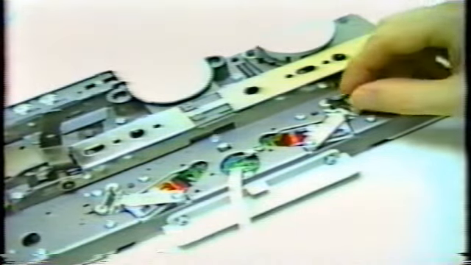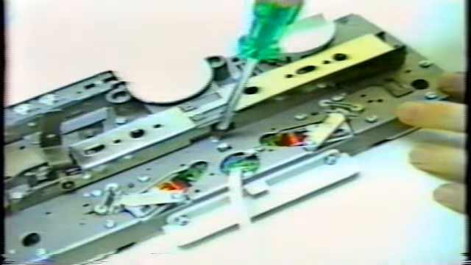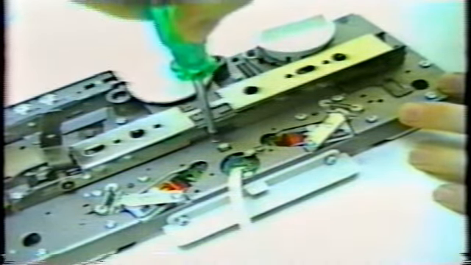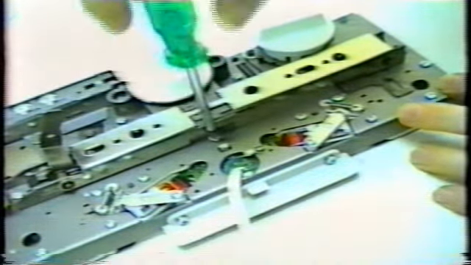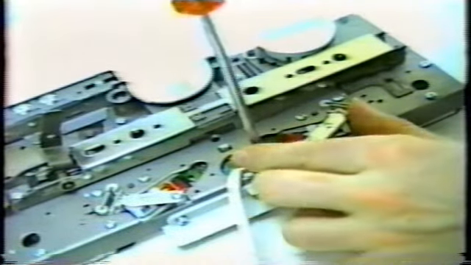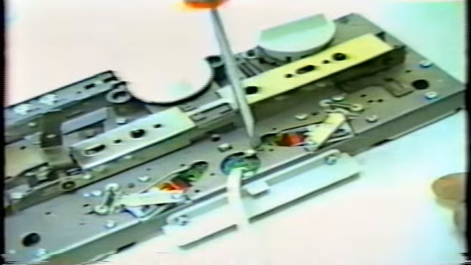Now remove the pusher cams. Just make note of the direction they go in so that we'll know when we put them back. Okay, let's remove this Phillips head screw right here. This pulls the circuit board on the selector support up against the ground plate of the lock. Now remove this screw right here. This has a ground wire on it.